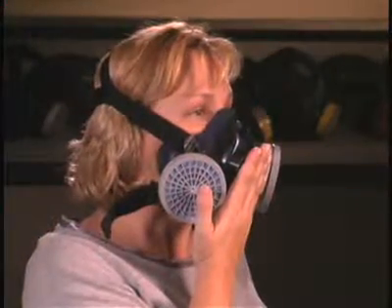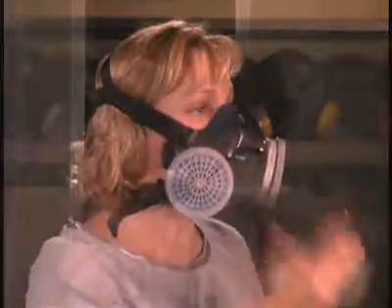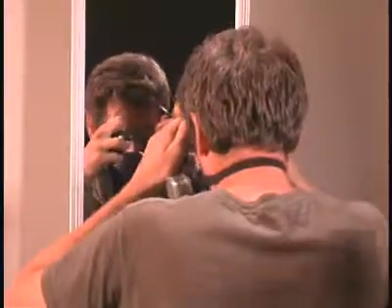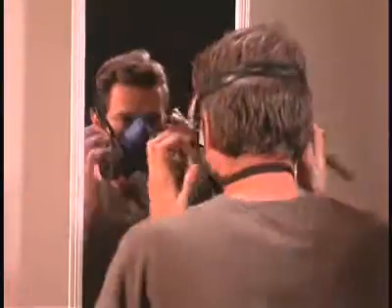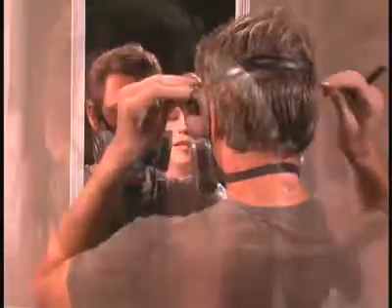Exhale gently to create a slight positive pressure inside the mask. If air leaks out around the edges of the mask, readjust the head straps, tightening if necessary, and recheck.